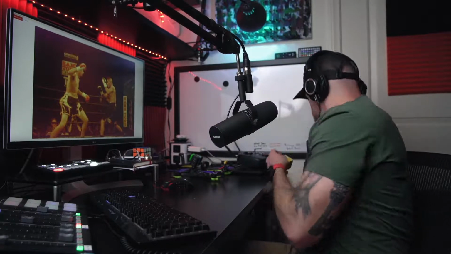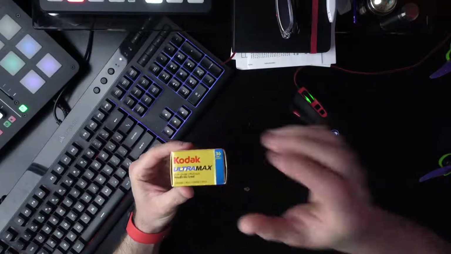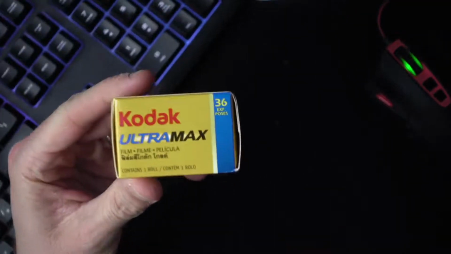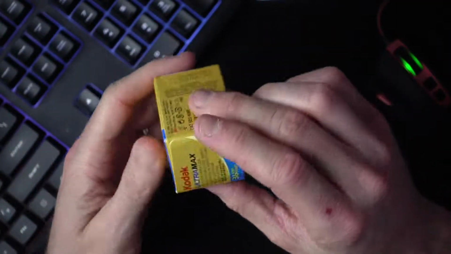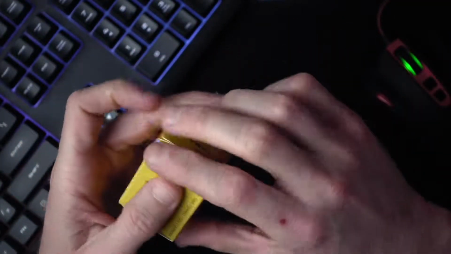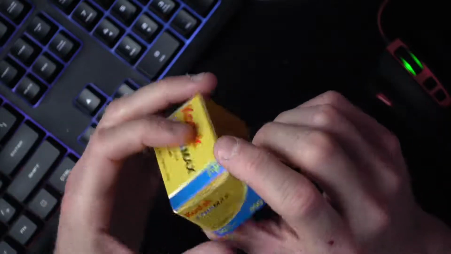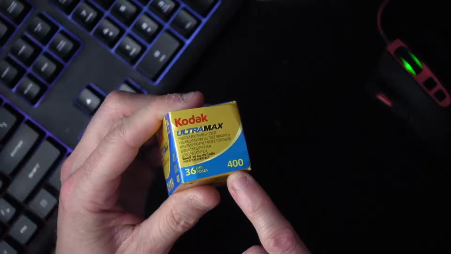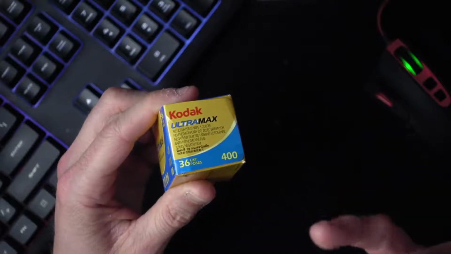400 speed film, which, if you know anything about, actually, hold on. This is the film I was using. And there we go. So when you look at film and you have this number here, this is basically your film speed, which is kind of the equivalent to ISO.